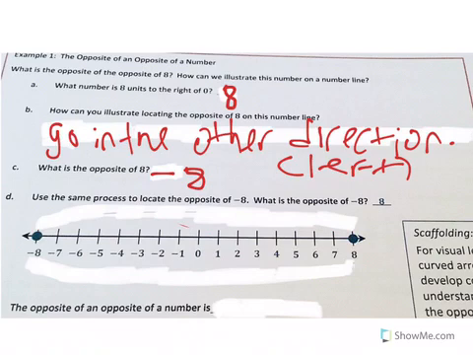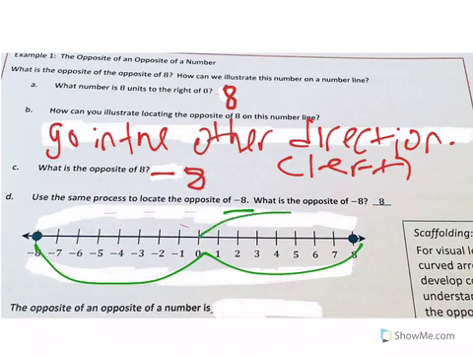So going by that same process, it says, locate the opposite of -8. What's the opposite of -8? Well, we went to 8, which was 8 spaces to the right. The opposite of 8 was -8. So then the opposite of -8, since -8 was 8 spaces to the left, would be to go 8 spaces to the right again. So the opposite of -8 is 8.